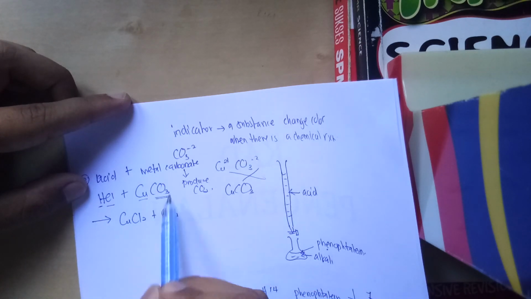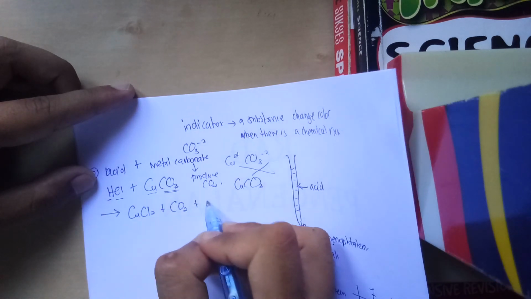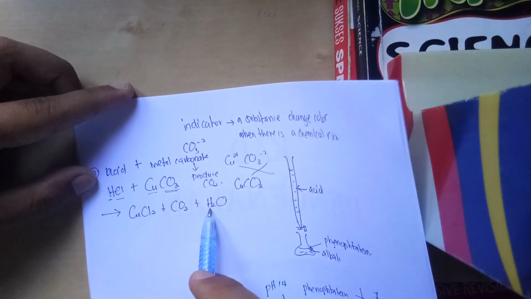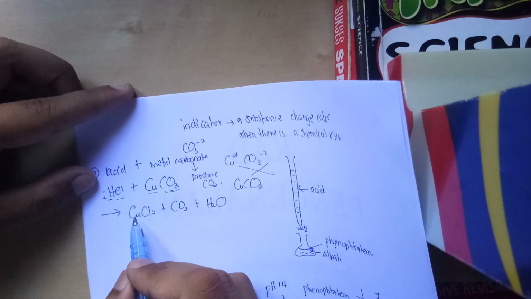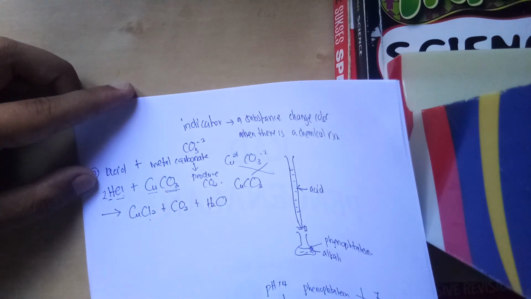You only take CO2, so you have one more oxygen and you have hydrogen here, so of course they combine together to become H2O. Now you can balance: hydrogen 2, so you put 2 here; chlorine 2, Cu 1, carbon 1, oxygen 3, 2 plus 1 gives 3. Balanced already.